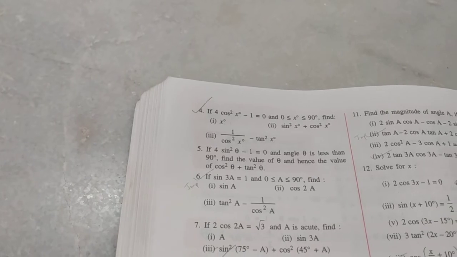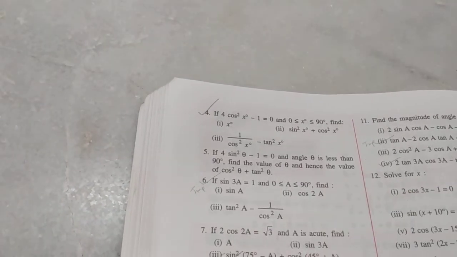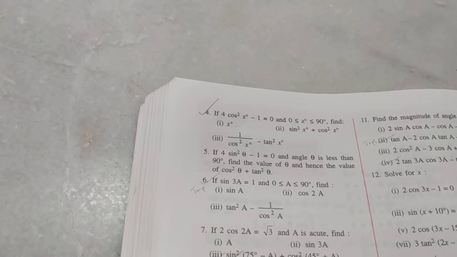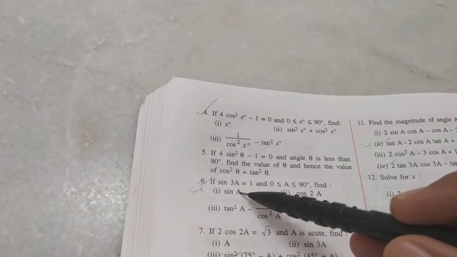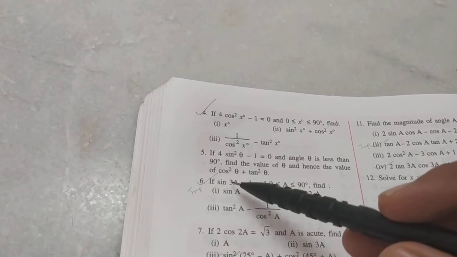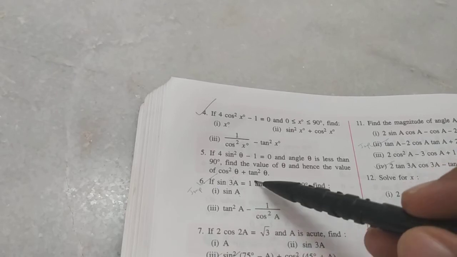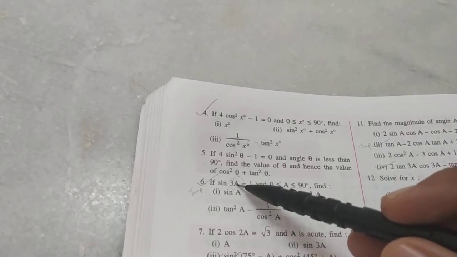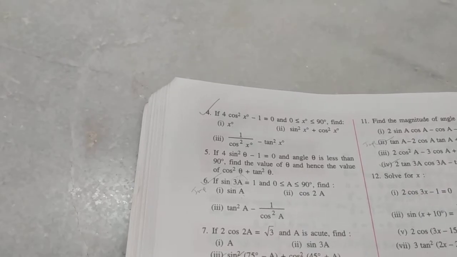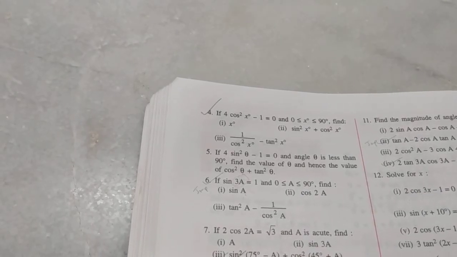Now let's solve 6th sum. Mark it as IMP. First, we'll have to find the value of sine A. We can't do it directly here. We can't remove the 3. So first we'll have to compare and find the value of 3A. Then find the value of A. And then find the value of sine A. So try it on your own first. Pause the video.